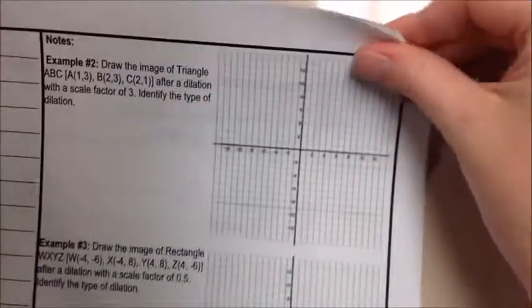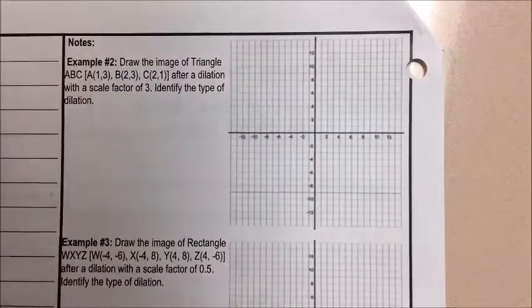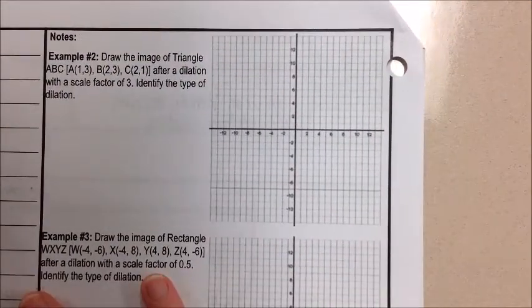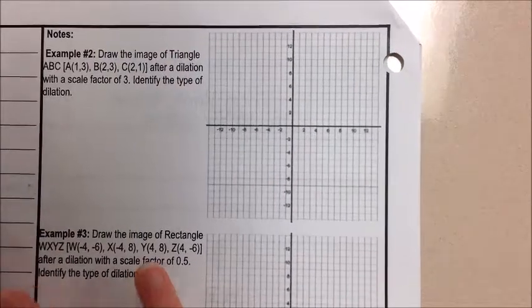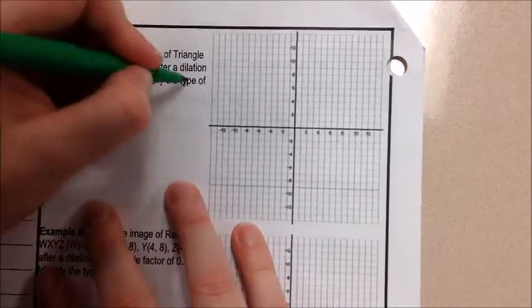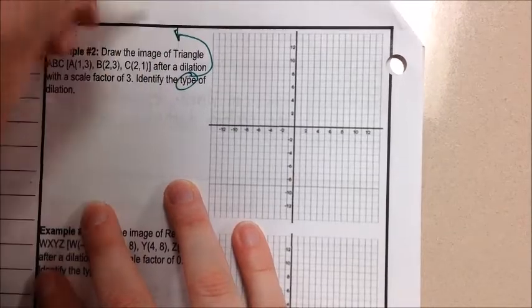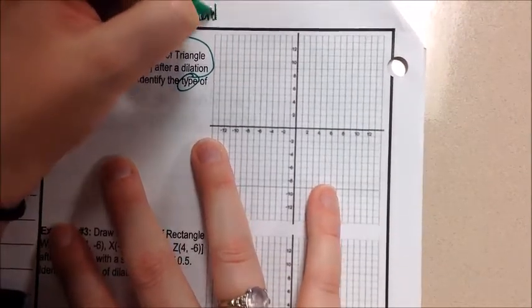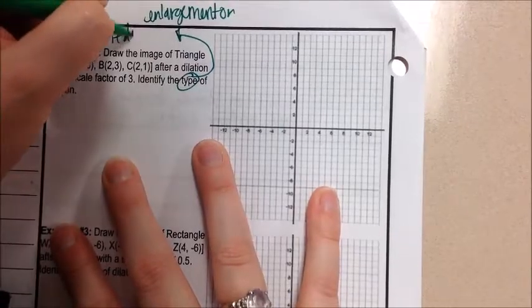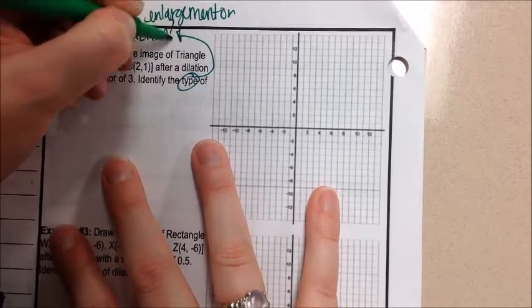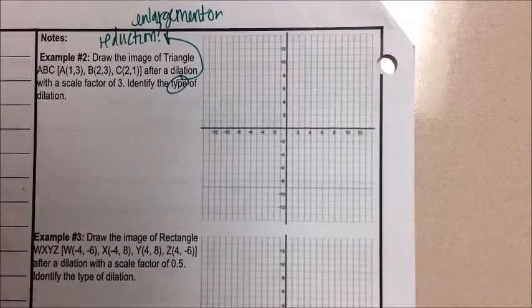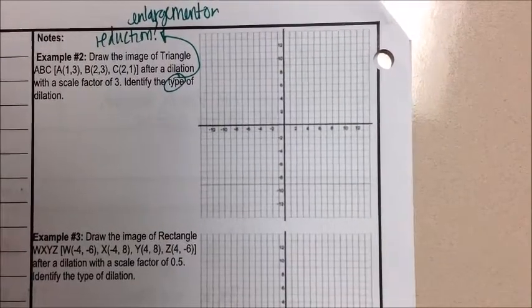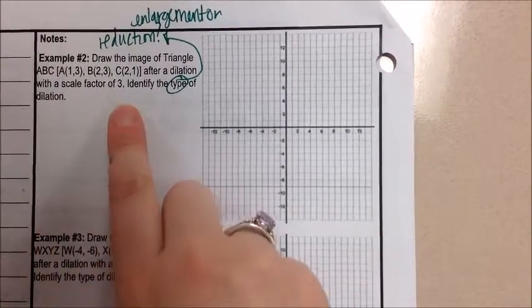So you just multiply those coordinates by whatever your scale factor is. So if we look at example number 2, it wants us to draw the image of triangle ABC after a dilation with a scale factor of 3. Identify the type of dilation. So type, they're just asking, is it an enlargement or a reduction? Okay, so it's not asking me to do both. Sometimes it will, but this just says draw the image. So scale factor of 3.